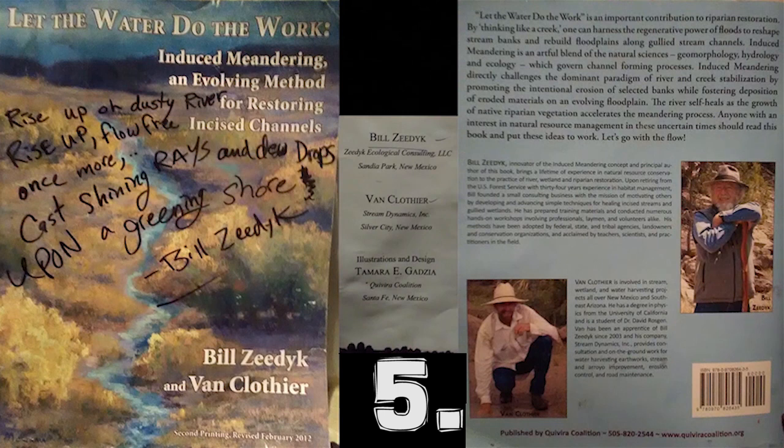Tree-length log mat. Tree-length log mats are grade control structures used to stabilize the beds of rapidly advancing gullies in small watersheds by promoting sediment deposition to raise the bed and widen the channel. Tree-length log mats are especially useful in burn areas where dead timber in the appropriate diameter and lengths is readily available next to the gully. Log mats are useful in gullies up to 15 feet wide with watershed areas less than 1 square mile.